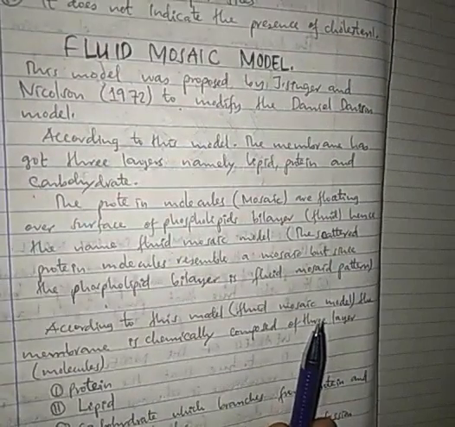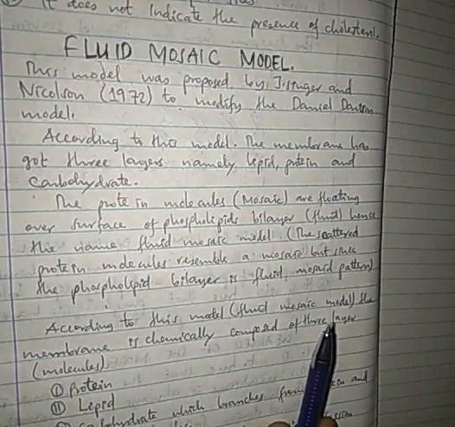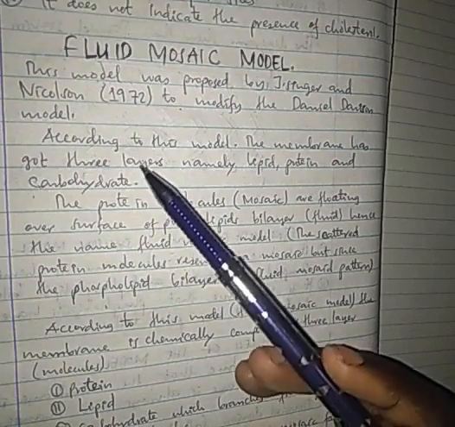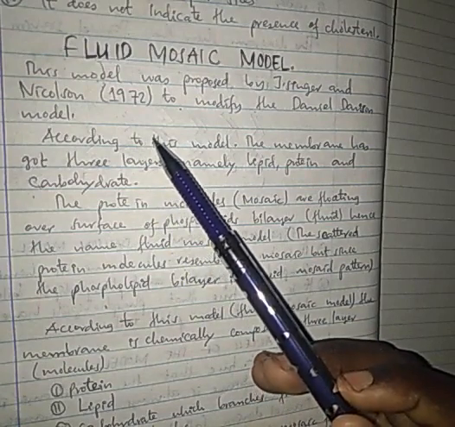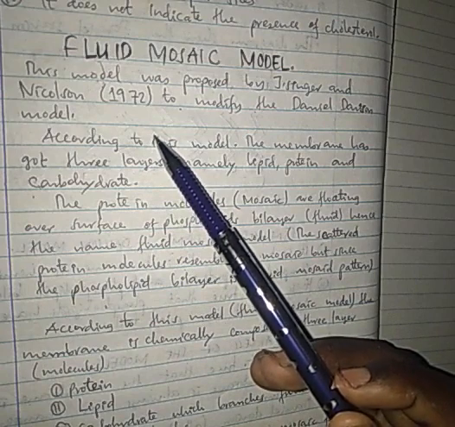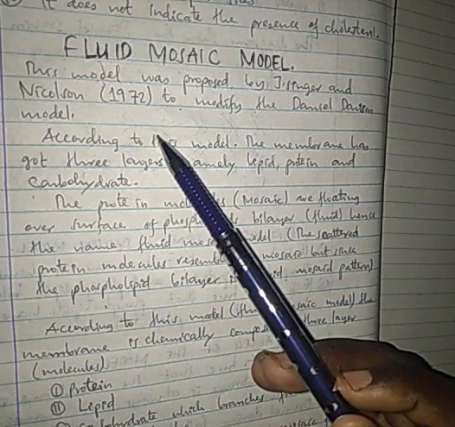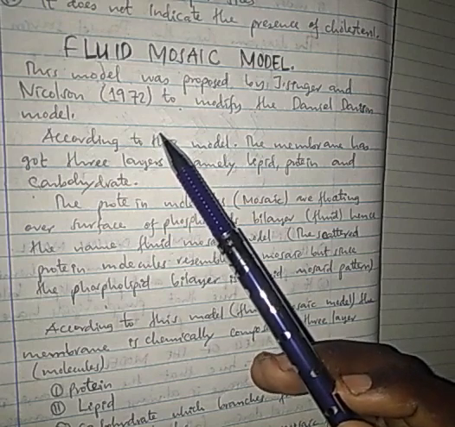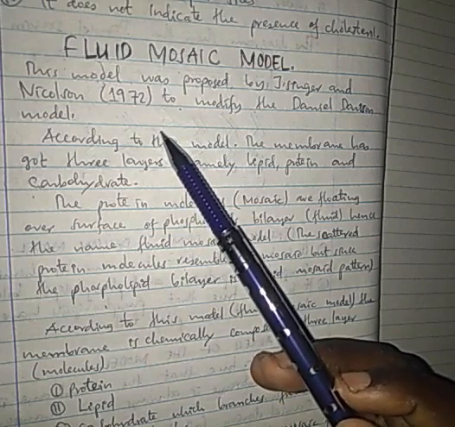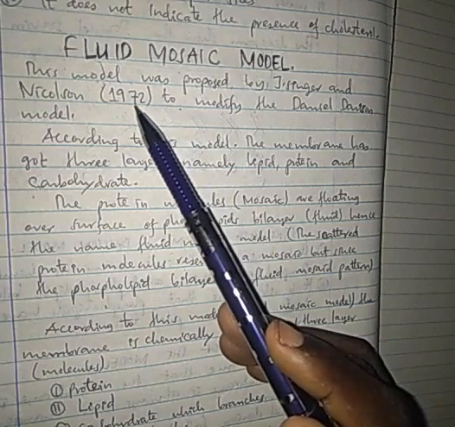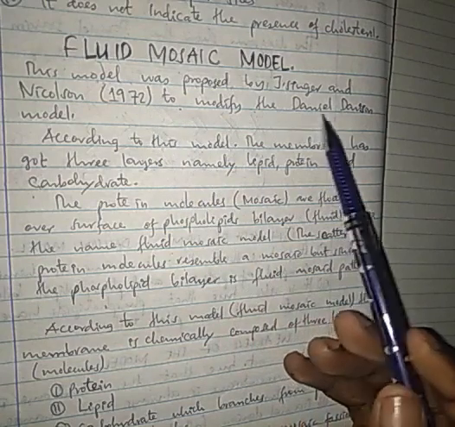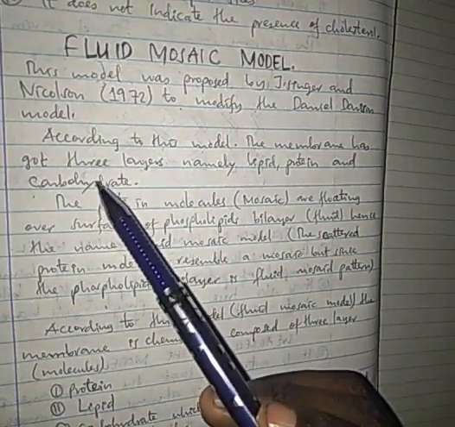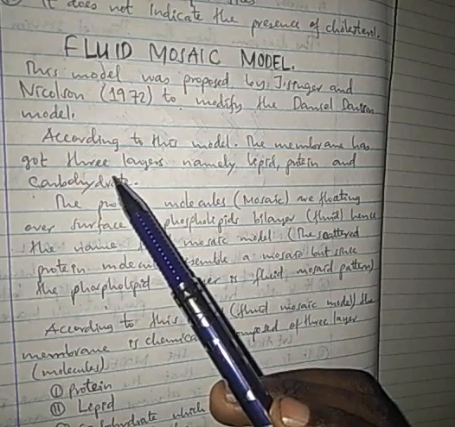Now, due to those defects, there was a suggestion of a new theory about the structure of the cell membrane, and this was called the fluid mosaic model. This model was proposed by J. Singer and Nicholson in 1972 to modify the Danielli Davson model. Kwa hiyo 1972 ndiko ambako Danielli Davson model lilipo-modified.